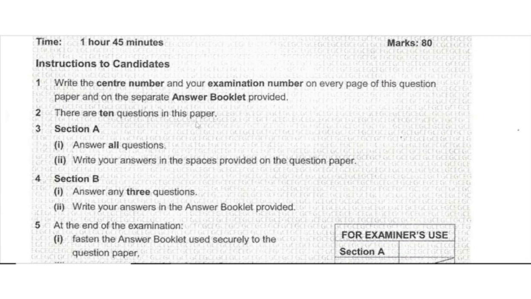They have just told us that there are 10 questions in this paper. For me, I'm going to answer all the 10 questions, but for you, you need to follow the instructions.